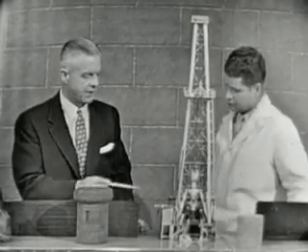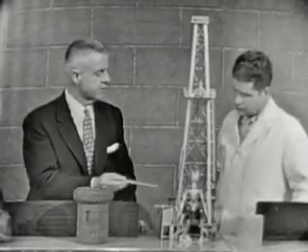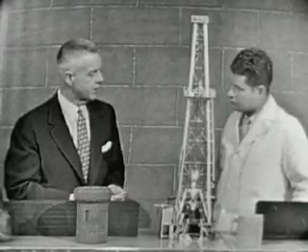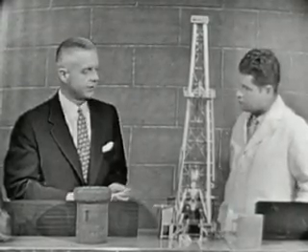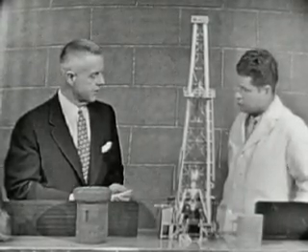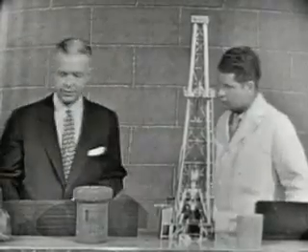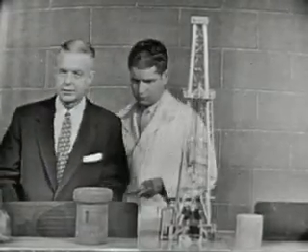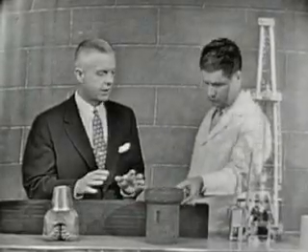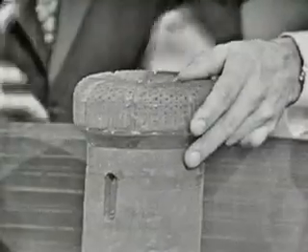Each section of drill pipe is about 30 feet long, and we screw these together, and since some of these oil wells go down as much as 20,000 feet, you can see that there are hundreds of sections of drill pipe screwed together. Now, down at the bottom, in order to do the real work, we have a bit which actually chews away at the rock and cuts away and actually makes the hole.